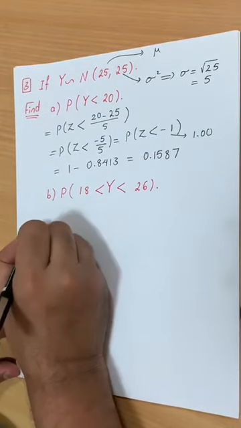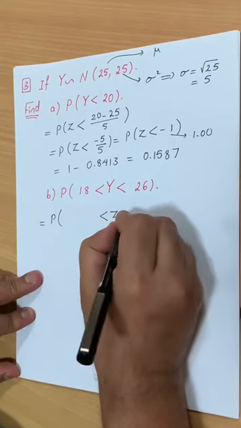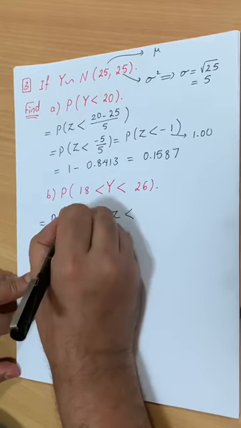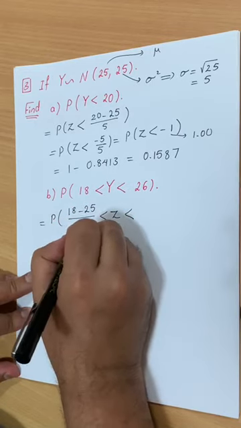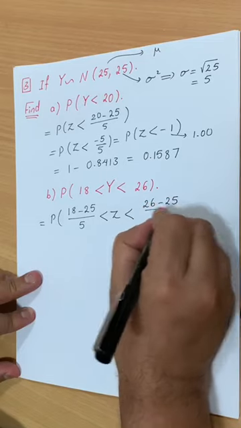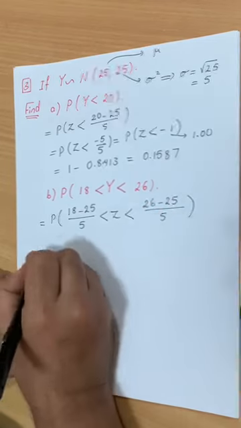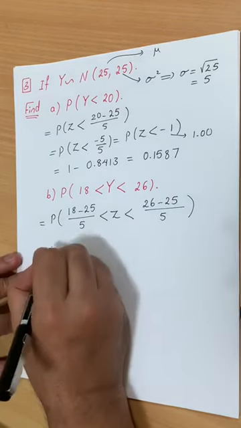Next question, between two values, its probability of, instead of the y, write z, and then you do 18 minus 25 over 5, and here 26 minus 25 over 5. Why do we have to do this step? To convert the random variable to be a normal distribution variable.